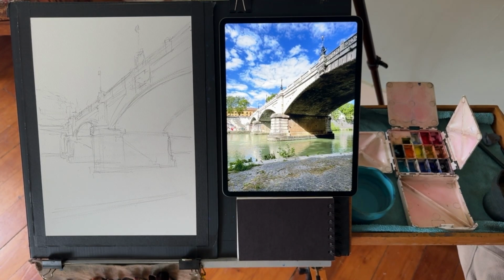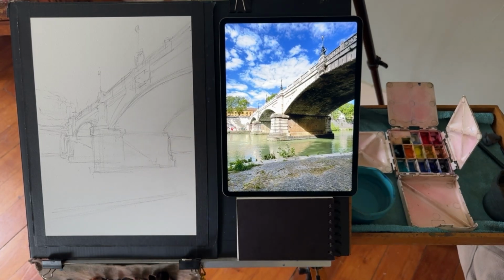We need to figure out what's light. Hi, Kathy. Oh, yes, I said hi to you. We need to figure out what's light, what's medium, and what's dark, because that's the general process by which we paint in watercolor.